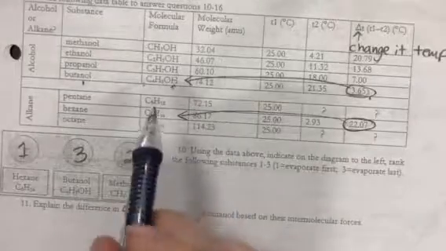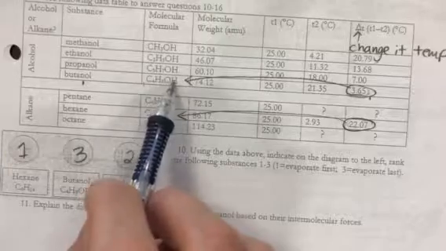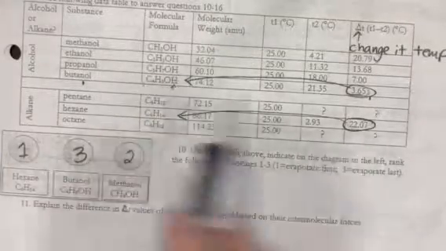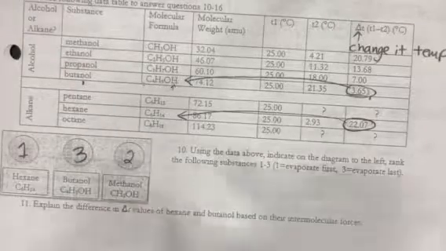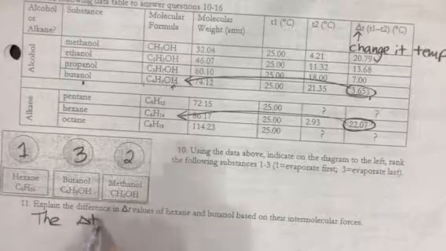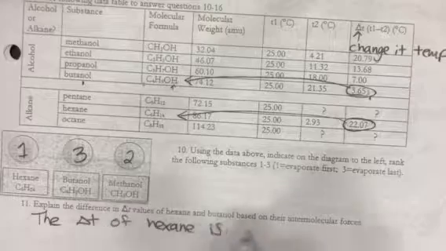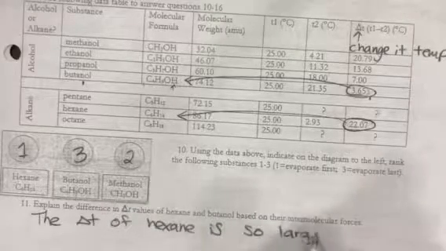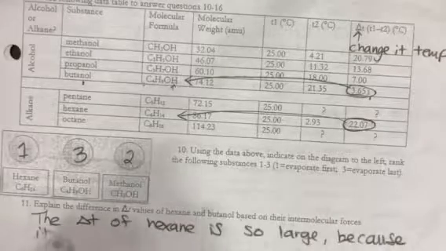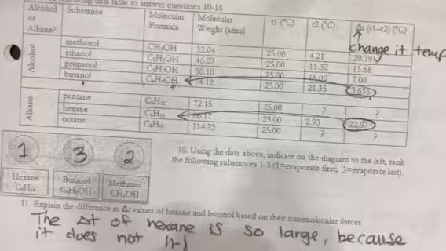It's the end of the day on a Friday, so don't let that fool you. That hydrogen bonding makes it, like I said, a superhero molecule. It's going to make it super strong. Then we've got hexane, which is not as strong. So the delta T of hexane is so large because it does not have hydrogen bonding.